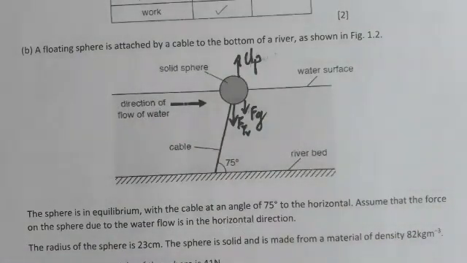Okay. So they give you the radius of the sphere, they give you the density, and they also show that the weight of the sphere is that.